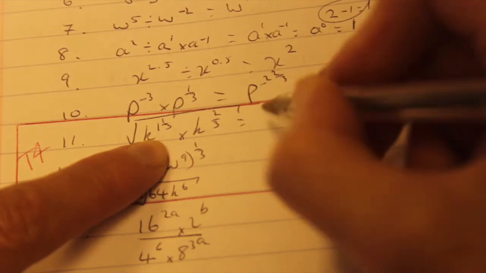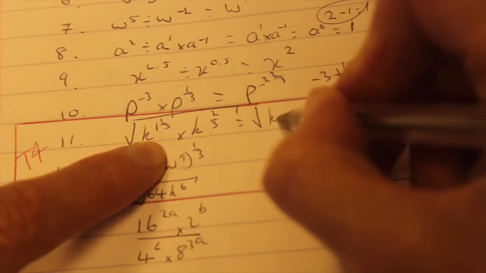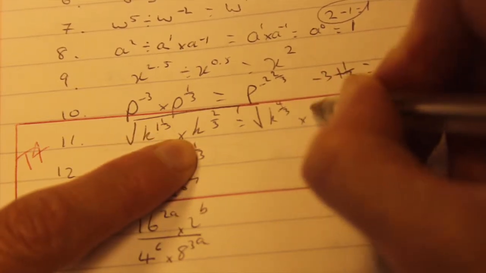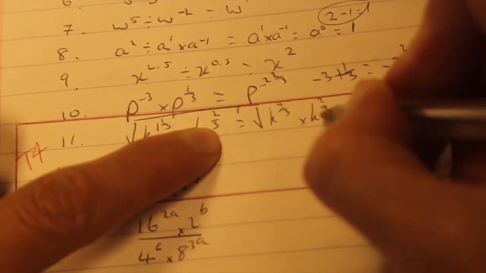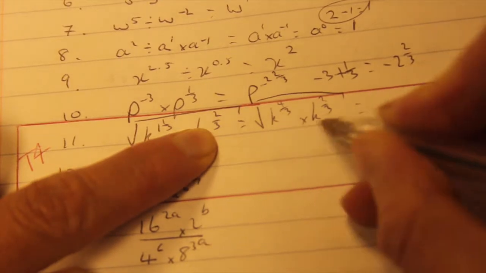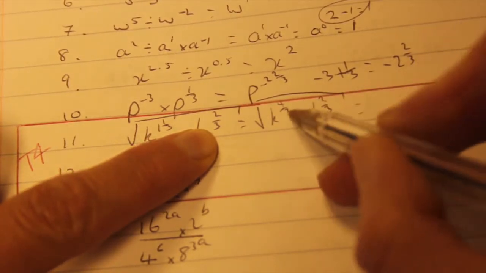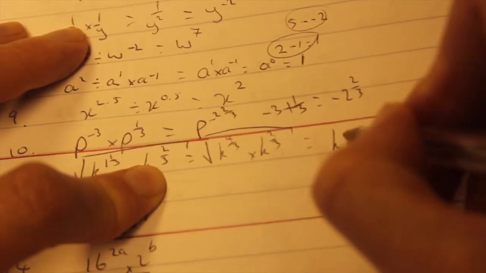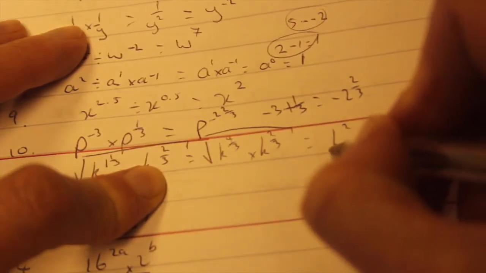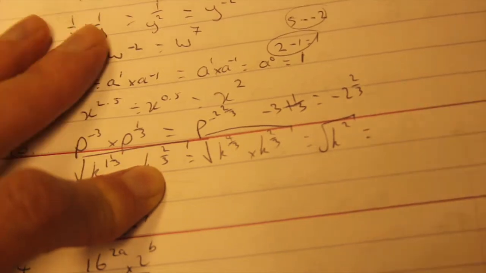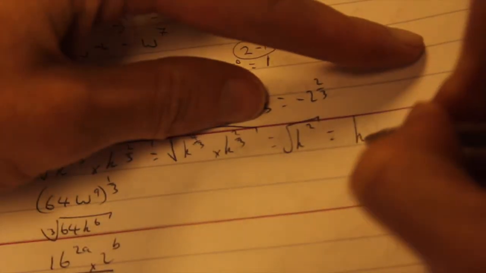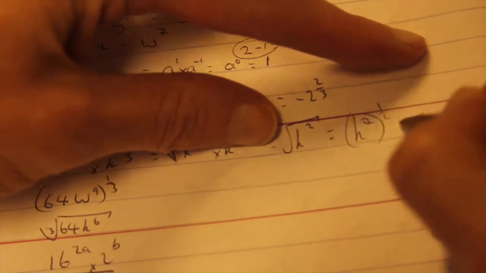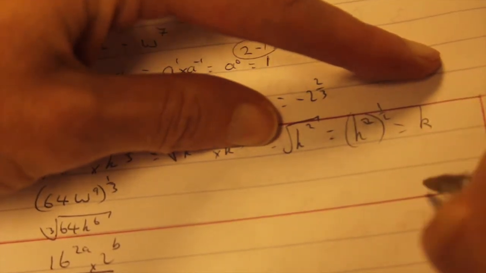Now, if you look inside this, you've got a square root. I'm going to write that as 1 1/3, same as 4/3, times k to the 2/3, and square rooted. Multiplying the numbers, add the indices. 4/3 plus 2/3 is 6/3. 6/3 cancels down to 2, obviously. Now, I have got k squared. Square root means it's the power of a half. Power to power means multiply. 2 times a half is just 1.